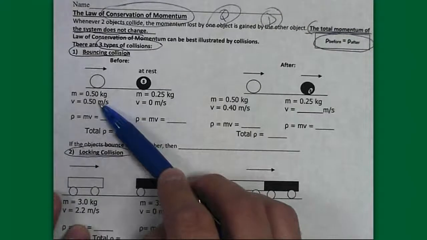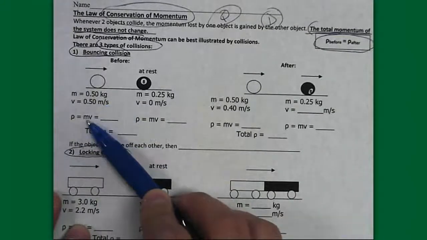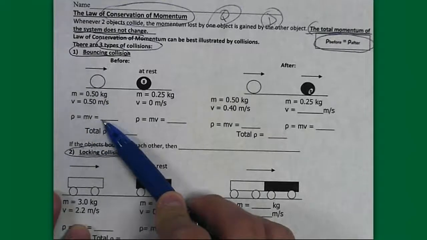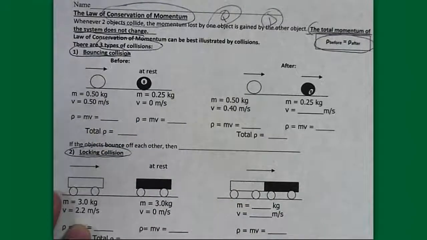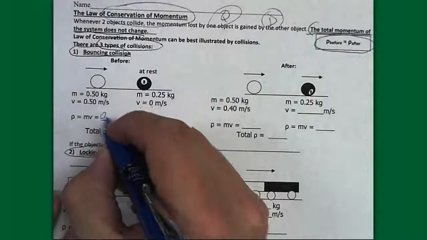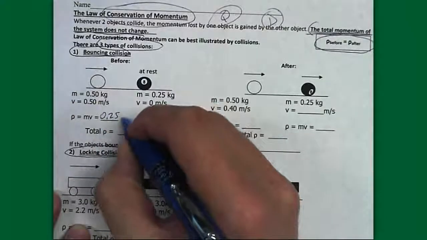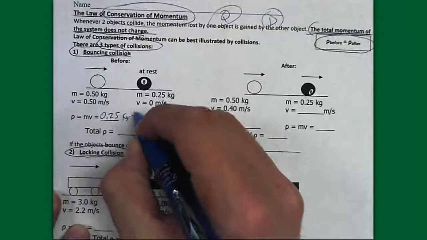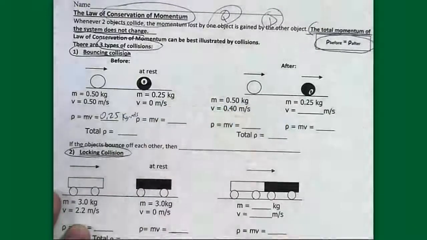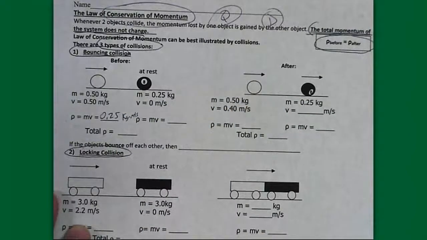We know the mass and the velocity of this ball. And if momentum is mass times velocity, then I can very easily find the momentum to begin with of the cue ball. And that is 0.25, and the units would be kilograms, meters per second. But I'm not very concerned about the units at this point. I just want to get the numbers.